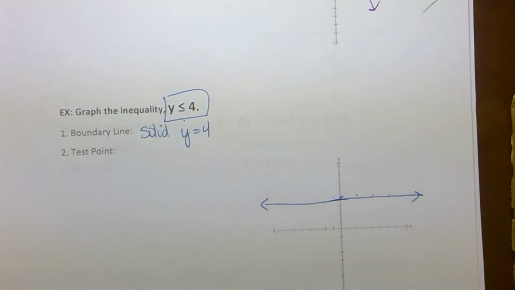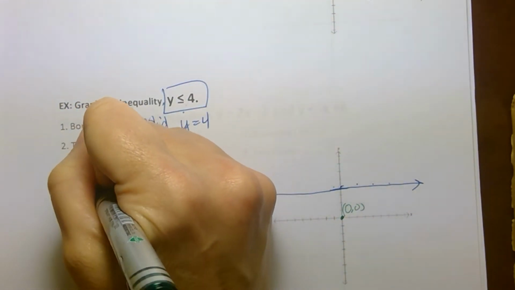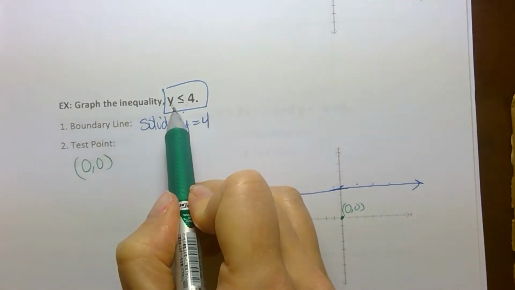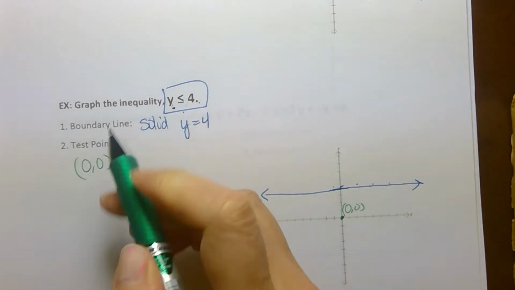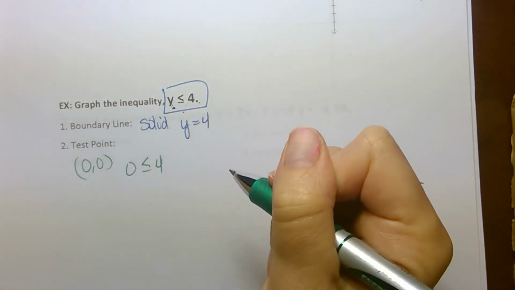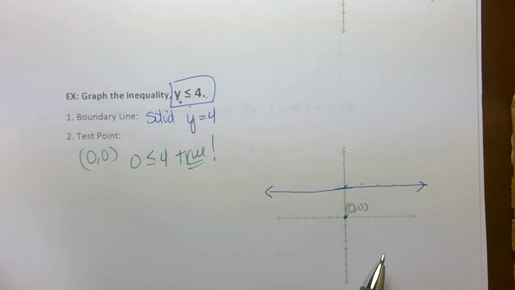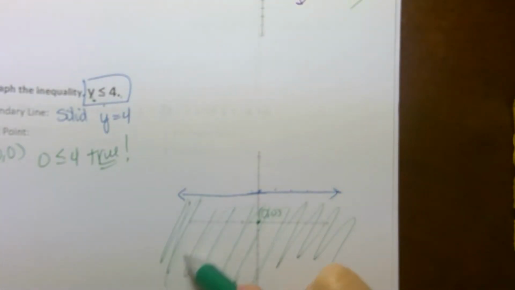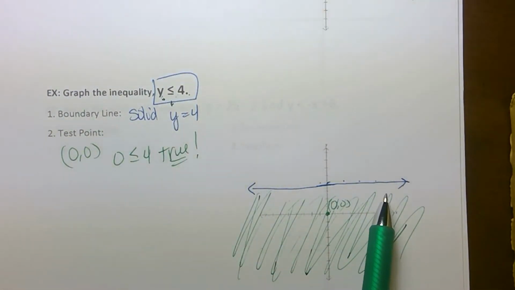Which means that, again, I get to pick, I can use the test point as the origin if I want to because it doesn't go through my boundary line. So I can test the point 0, 0 into the inequality, y is less than or equal to 4. Well, at the origin, y is 0. 0 is less than or equal to 4. That statement is true. That means that the origin is part of my solution set. So I'm going to shade everything down here. Now, that was expected because I'm looking at everything less than or equal to this y value of 4.